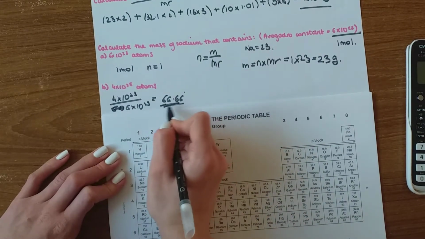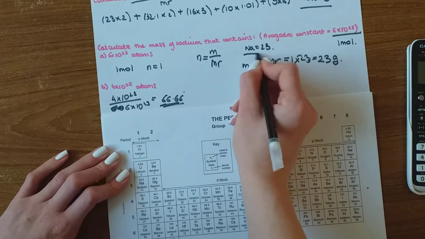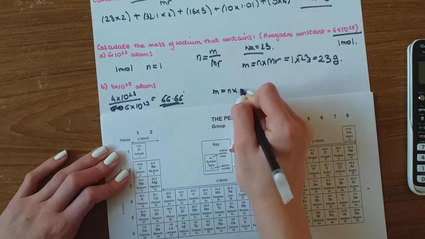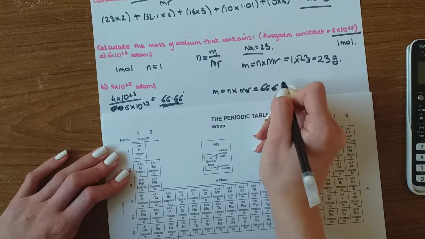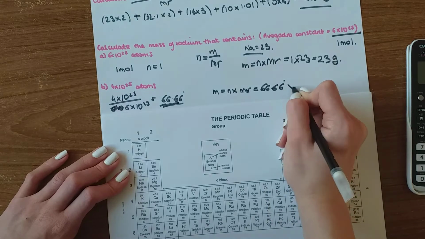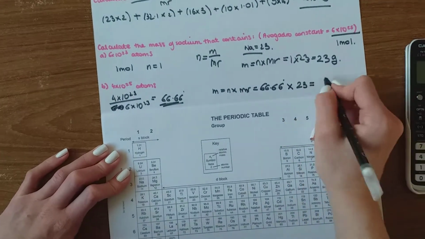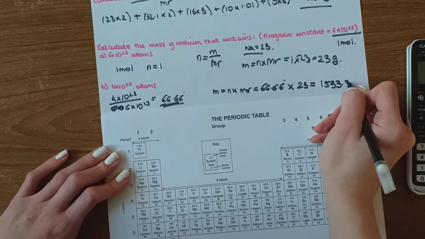This is how many moles of sodium we have now. The Mr stays the same, 23. So you got to find the mass again. Just n times Mr, and it's 66.66 recurring times 23, which is the Mr, and this gives us 1,533.3 grams.